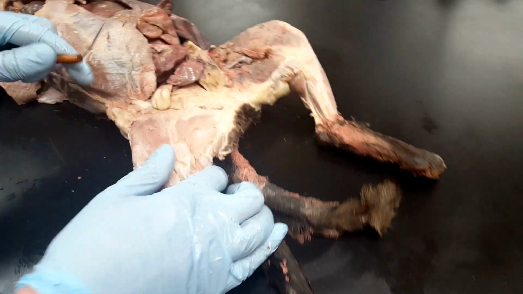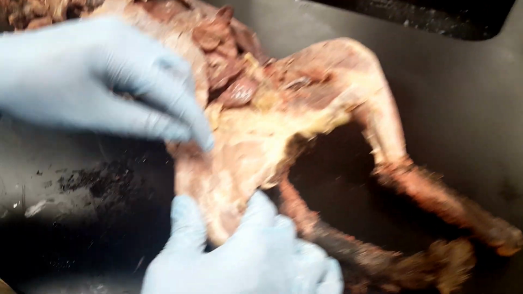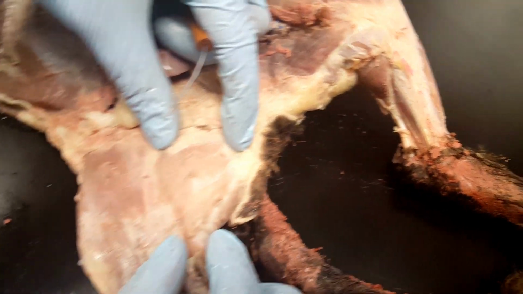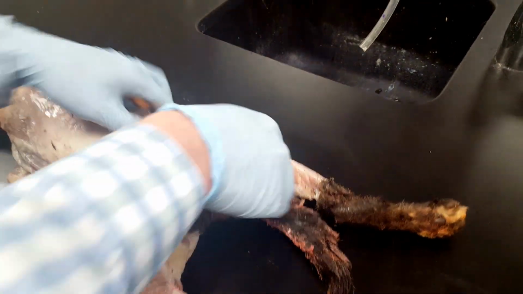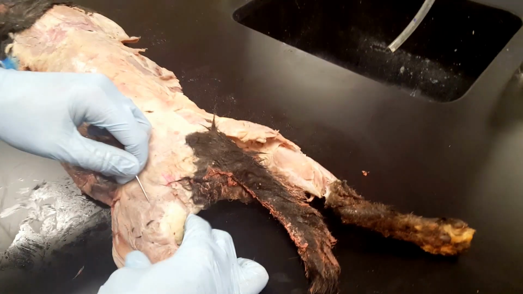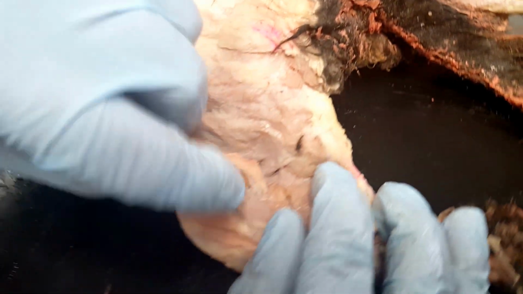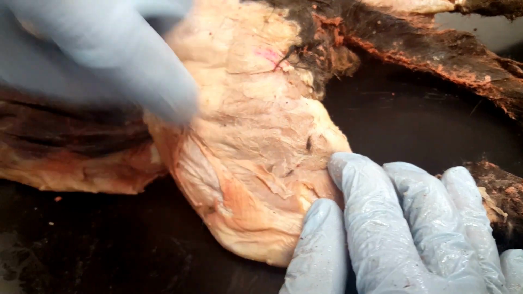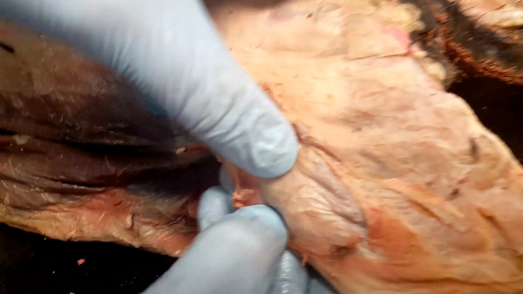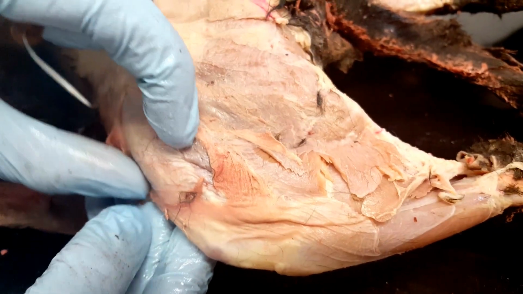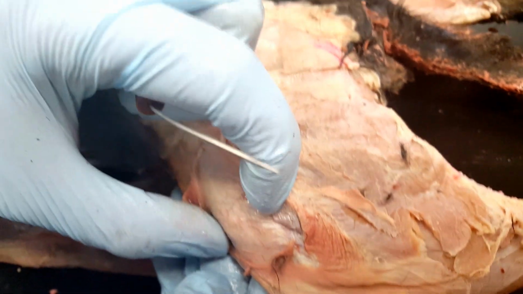And then over here we have the sartorius muscle, right here, and then below it is the gracilis. If we flip it over, you have the biceps femoris right here. And then if we remove some of this connective tissue, you can see some of this white fascia exposed. So the biceps femoris sits here, and then over here you have the tensor fascia lata.